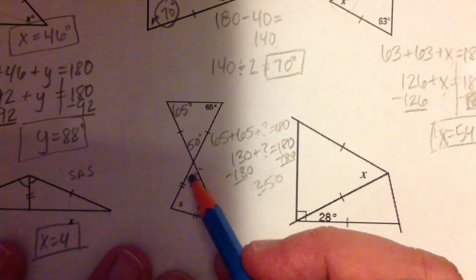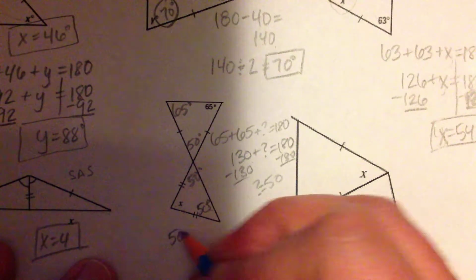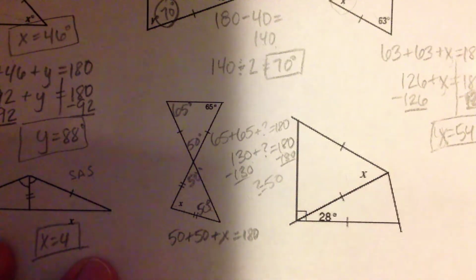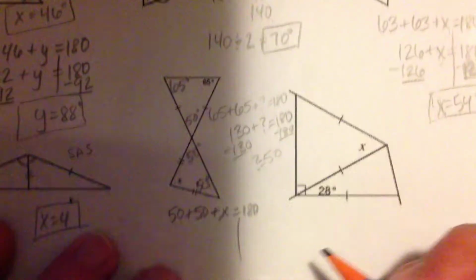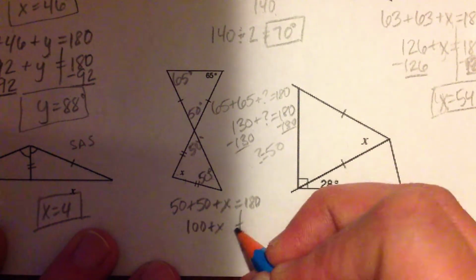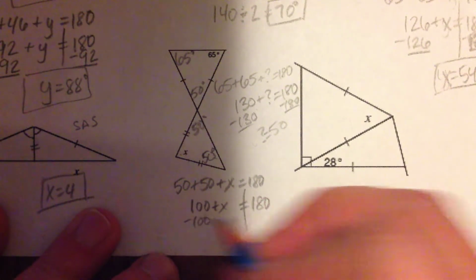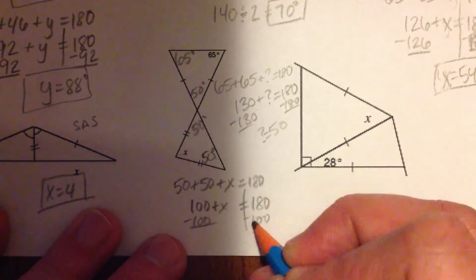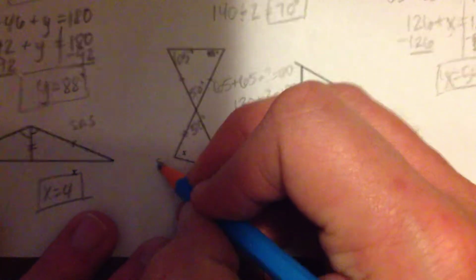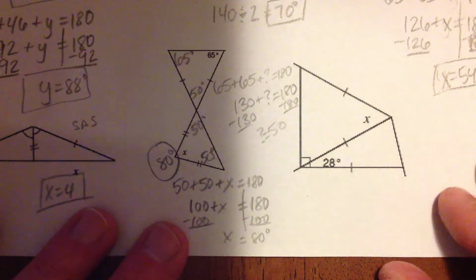And again, I still haven't got to this x over here. So what do I know? I know that three angles inside of a triangle add to 180 degrees. So I can say that 50 plus 50 plus whatever my x is has to equal 180. If I add together 50 and 50, that's 100 plus our unknown x equals 180 degrees. Then I simply take away 100 from both sides, and x equals 80 degrees. So we've solved for x now. X is 80 degrees. Took us a little bit of work to get there, but we certainly did.